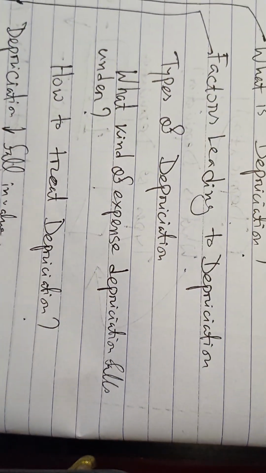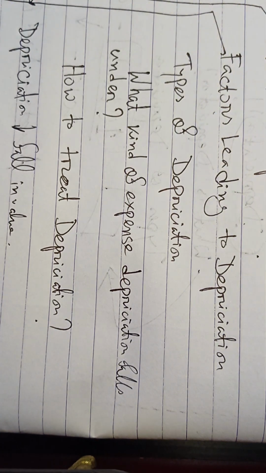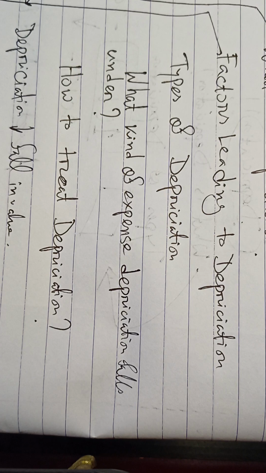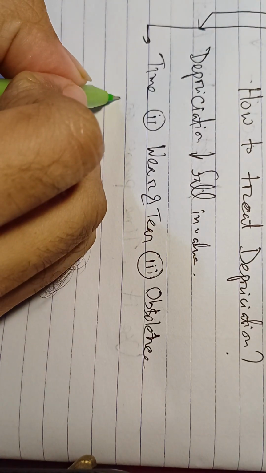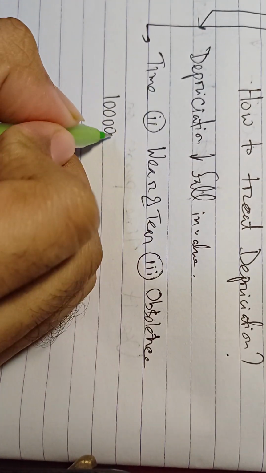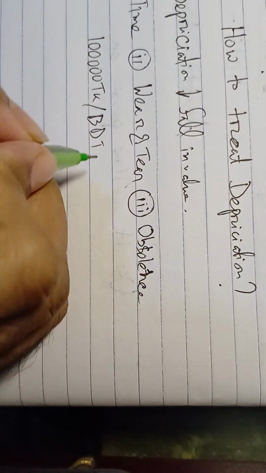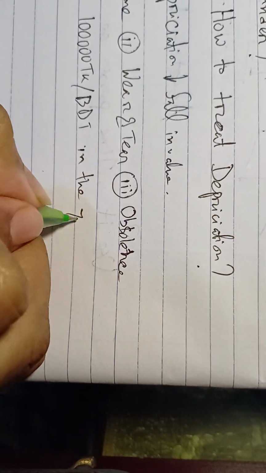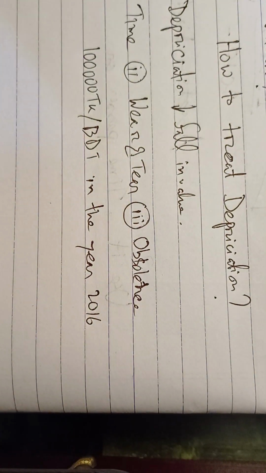Suppose you bought a machinery, or a vehicle for your business, a motor vehicle, a mini truck, let's say, to pick up or to deliver some supplies. Suppose you bought it for, let's say, 100,000 taka, or BDT, in the year 2016. Now, what is depreciation?